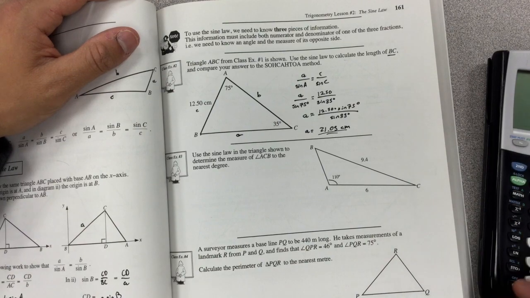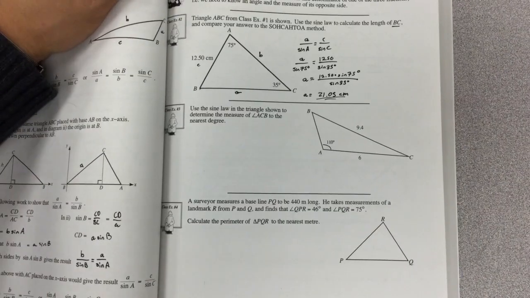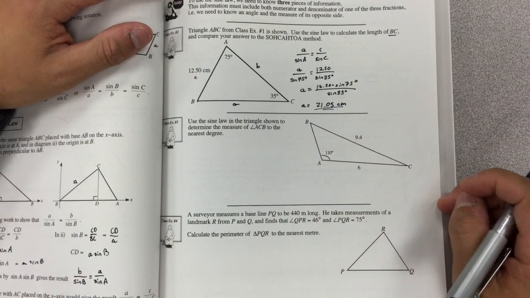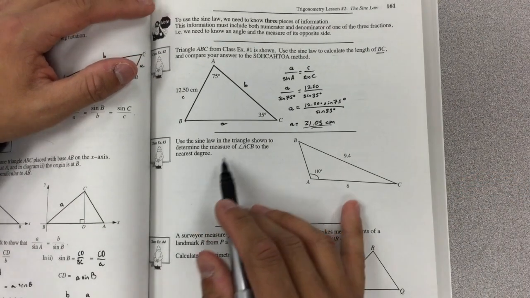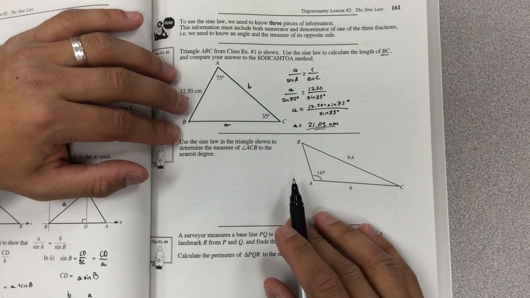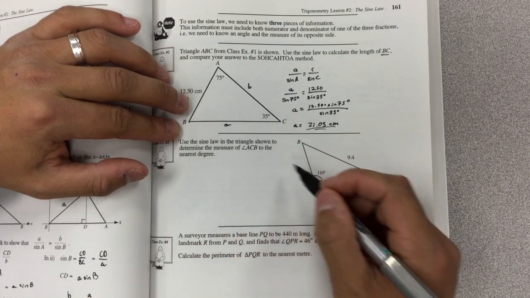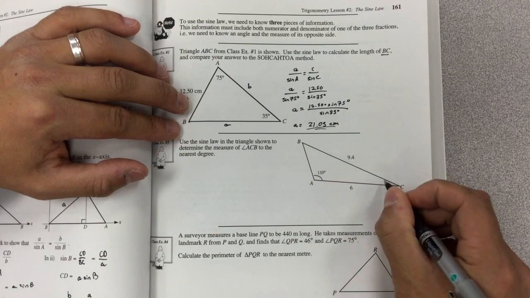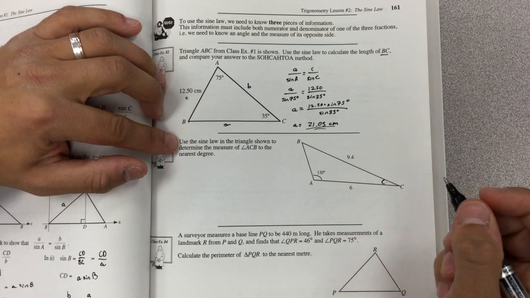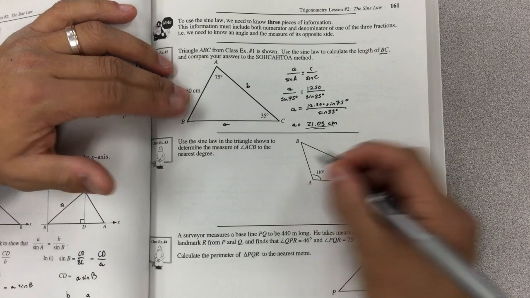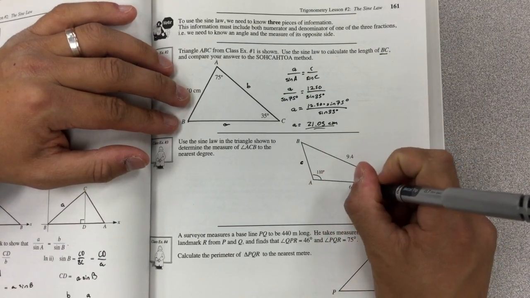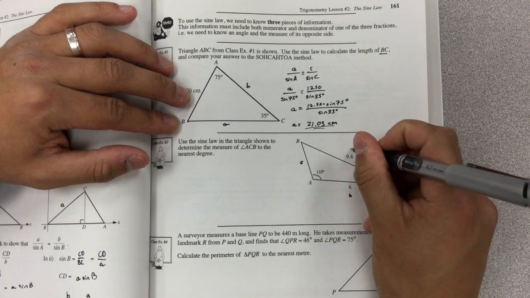Now, example number 2, we want to use the sine law to determine this triangle here. So I use the sine law in the triangle shown to determine the measure of angle ACB. So angle ACB, and that's this one here, to the nearest degree. Now, what do we have? Well, first of all, I have to label. I have side C, I have side B, and I have side A.